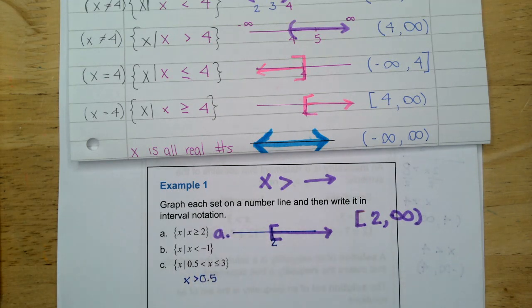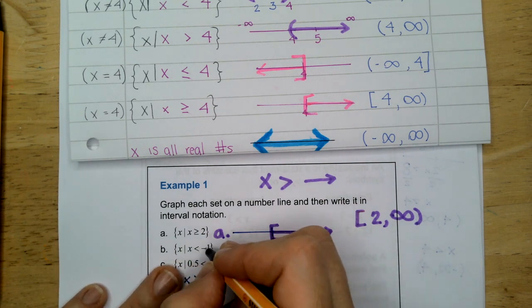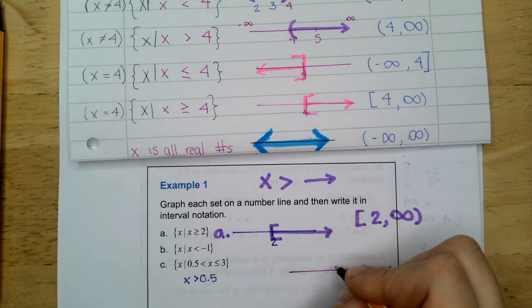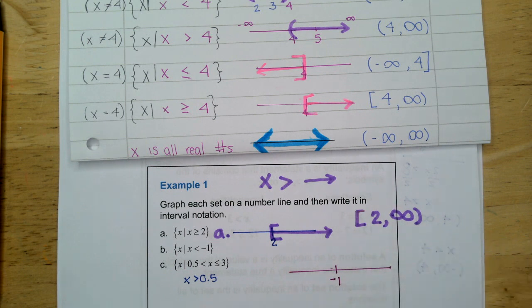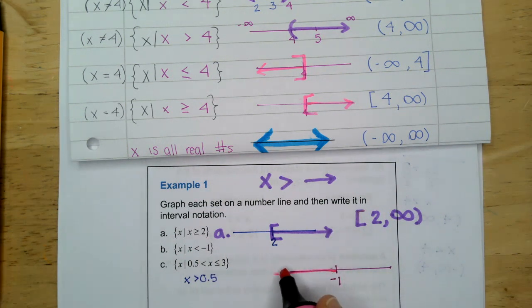I know I'm not going to have room to fit them all right where I want them to be. B, x is less than negative 1. Here's my number line. I started with negative 1 right in the middle because that's convenient. Less than negative 1. Again, the less than symbol looks to me like an arrow pointing in the negative direction, so it's going that way. It does not include negative 1, so you just do the parentheses. Done.